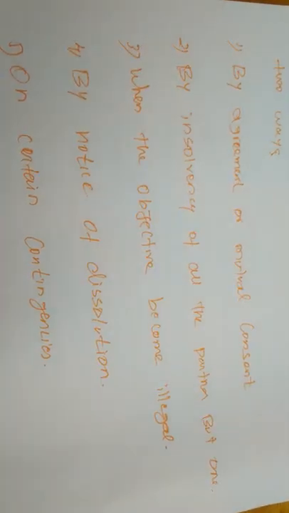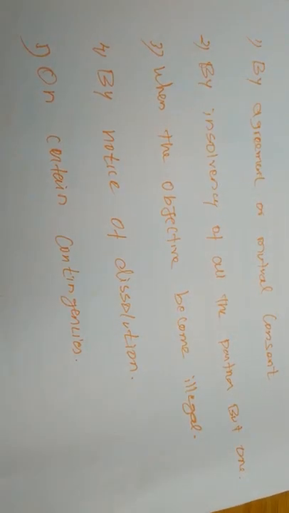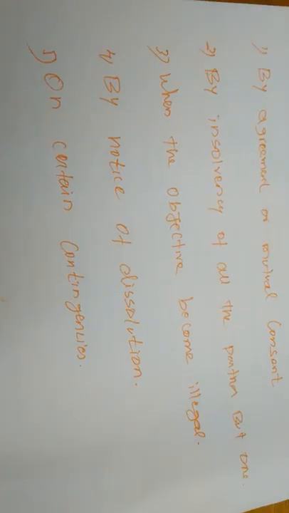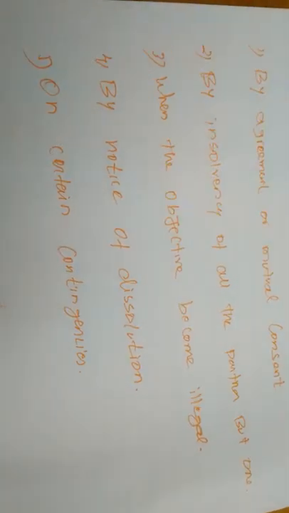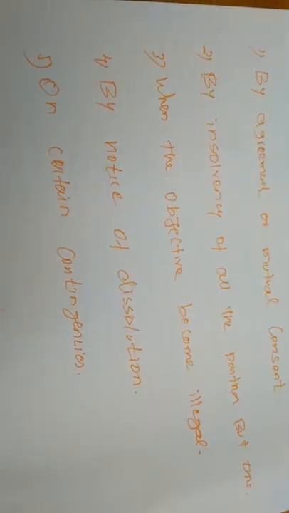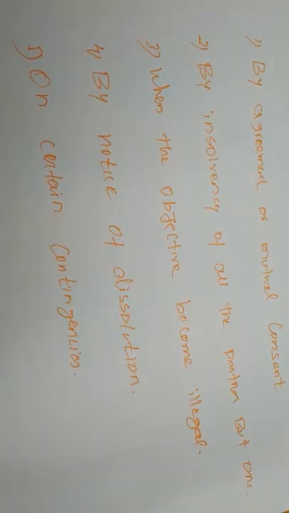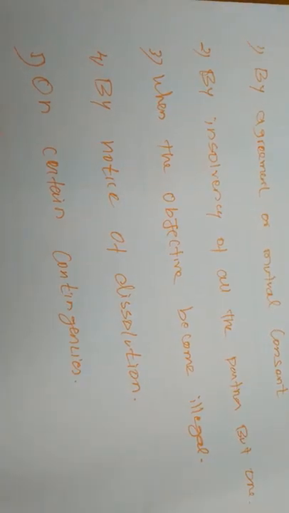Next, when the objective becomes illegal. When we started the organization, many of the partners didn't know about the objective. After some time, in the course of time, if any person comes to know that the objective of the business firm is illegal, the other partners may require the others to dissolve the organization. When the business carried on by the partnership becomes illegal, the partnership firm is automatically dissolved. Sometimes third parties also carry out illegal activity on the partnership, or any one partner can file a suit in the court.